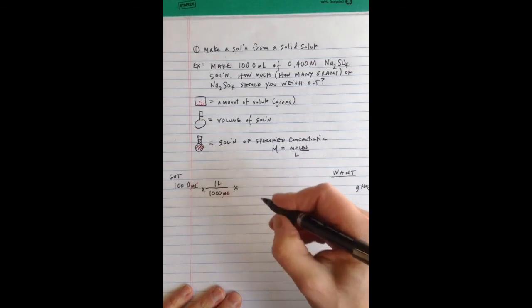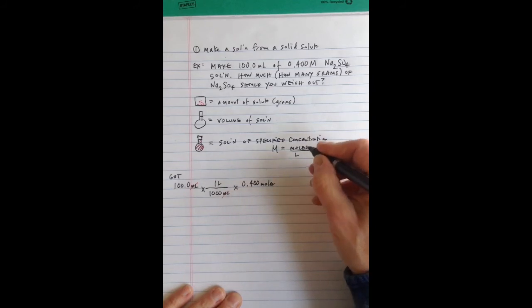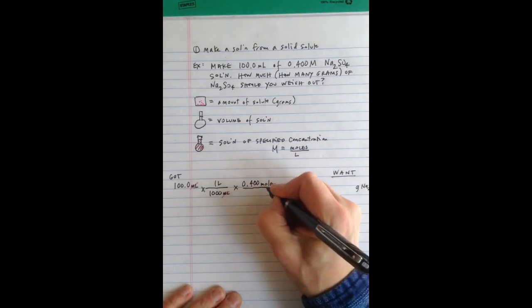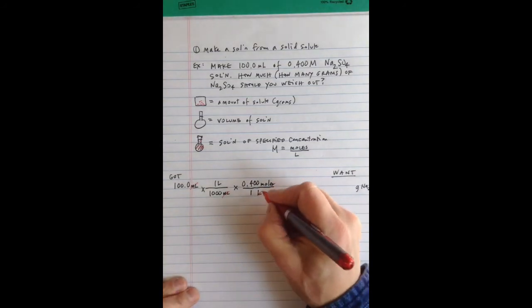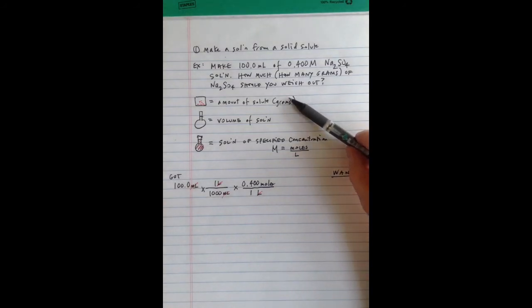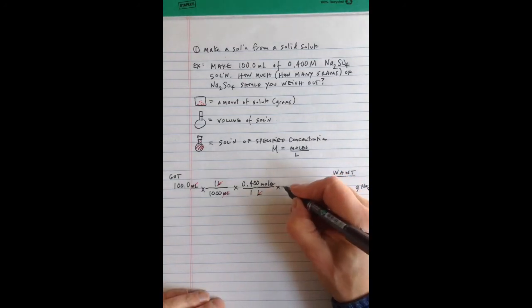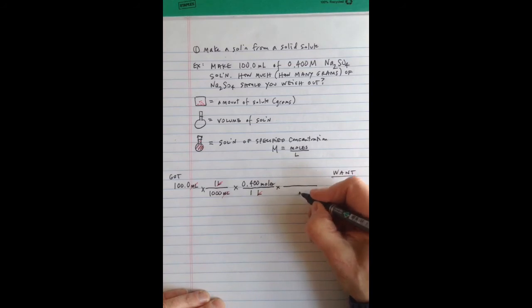Now you multiply it by the concentration. But notice that I'm writing down moles per liter, not big M. And you can see why: when I do that, the liters cancel out, and now I have moles. So 0.4 moles times 100 divided by 1,000 is the amount of solute I want. But it's not in grams, and we need it in grams. So what do you think? We're going to need a conversion ratio with a mole on the bottom and grams on top. And yep, this is the molar mass of sodium sulfate.